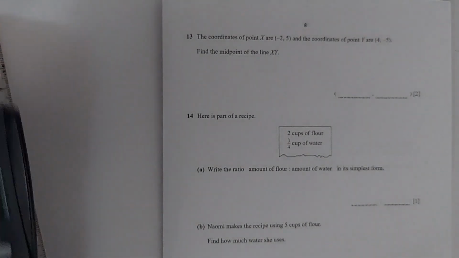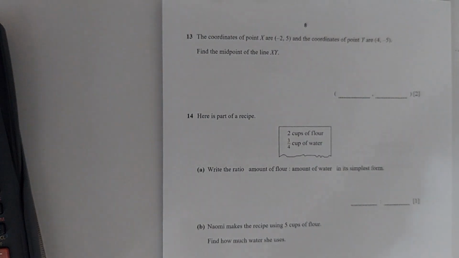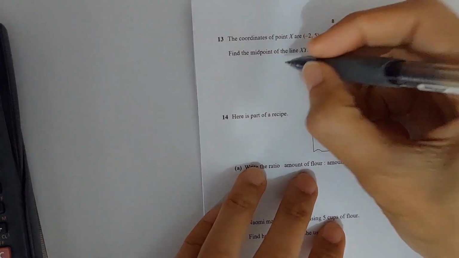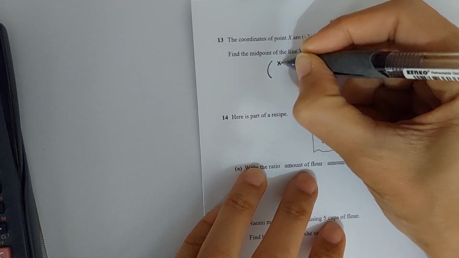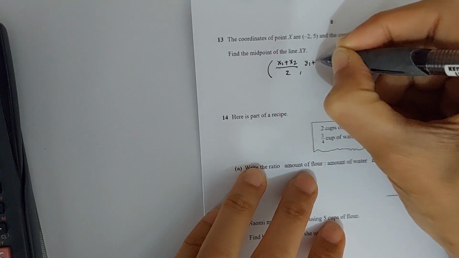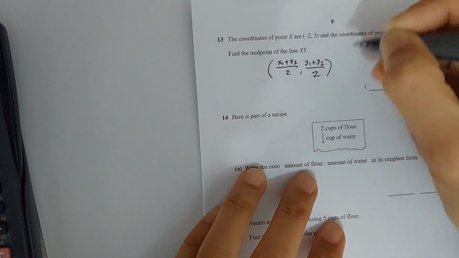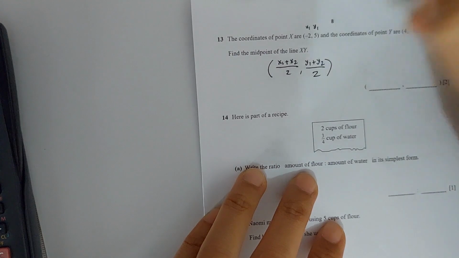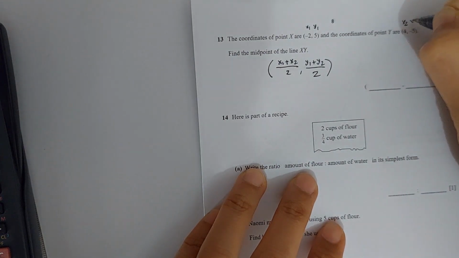And then we go to here. The coordinates of point X are (-2, 5), and the coordinates of point Y are (4, -5). Find the midpoint of the line XY. So remember, the formula for the midpoint is (x1 plus x2) over 2, (y1 plus y2) over 2. Let's say this one is coordinate number 1, so this is x1, y1, and this is x2, y2.